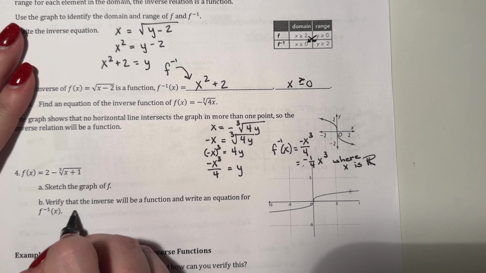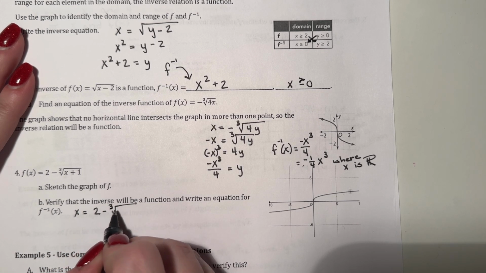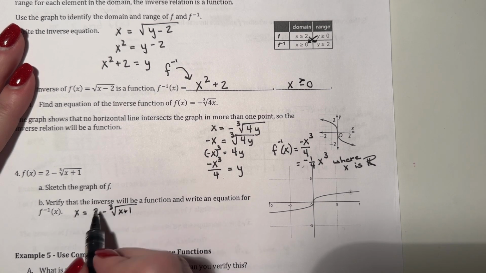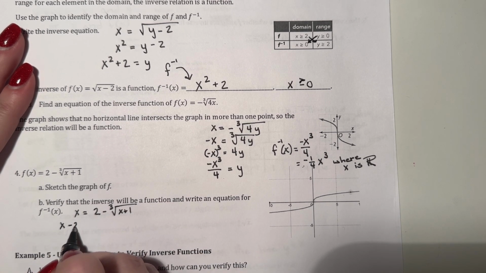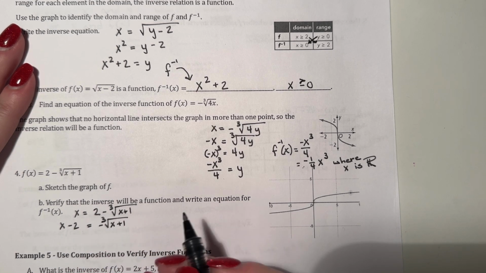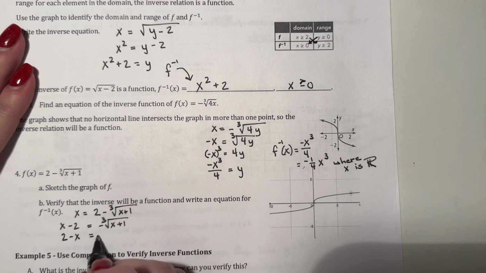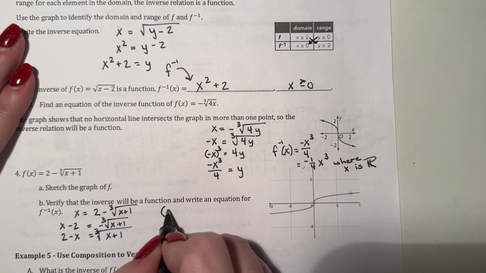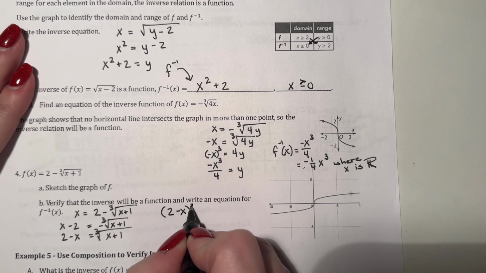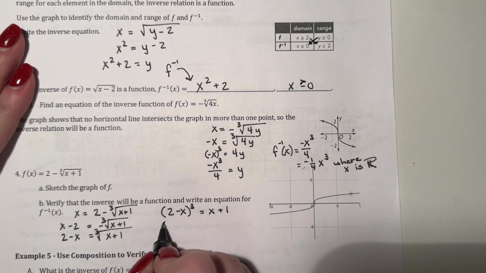So swap your x and your y. Resolve. So I'm going to subtract 2 first. I'm going to multiply or divide by -1. What that does is switch these two and change their signs. Cube both sides. And then move the one to the other side.